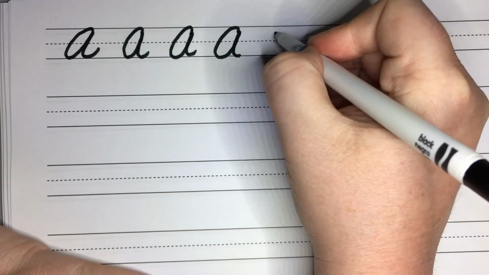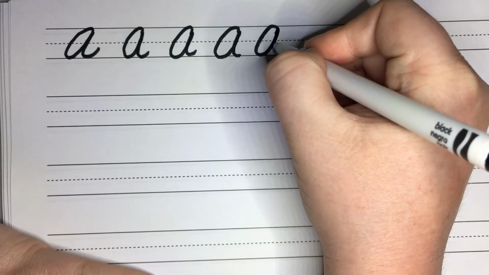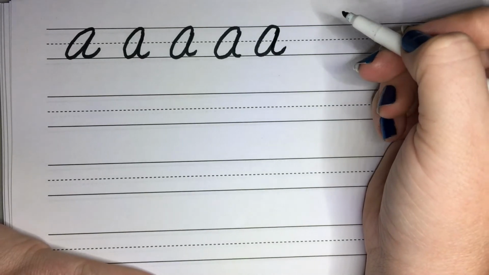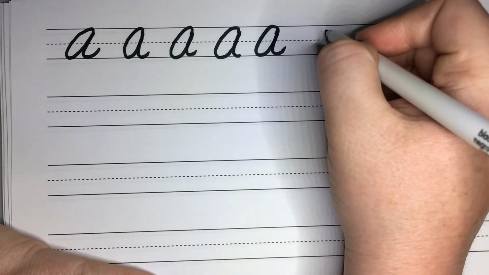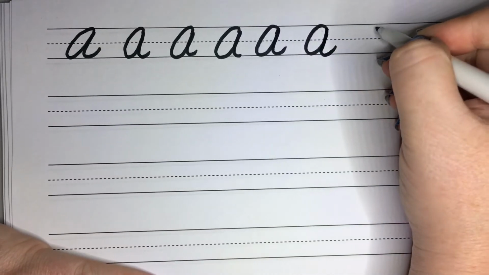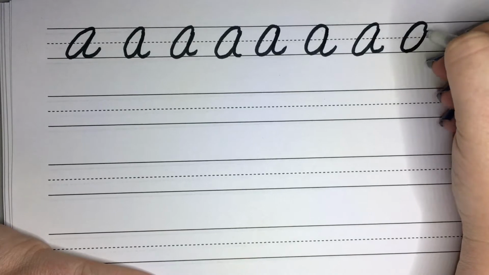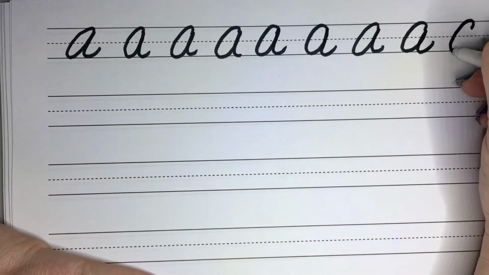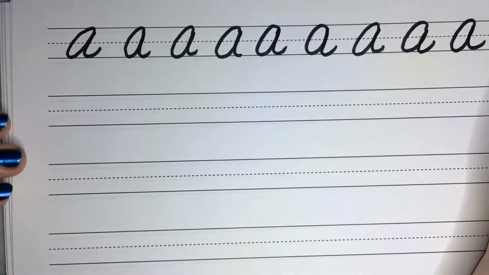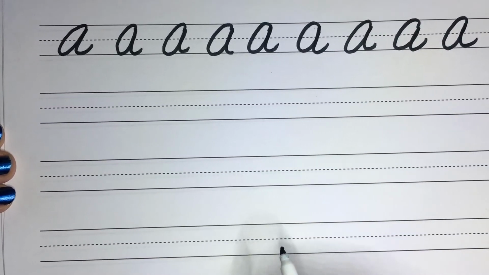Now notice how I'm making almost a C shape and then coming back up and then tracing down for my swoop. Okay, it's very important that you give yourself a little space up here to connect to for your uppercase A. Some people do these very sharply, some get a little stylized when they're doing them, but we start off just really simple.